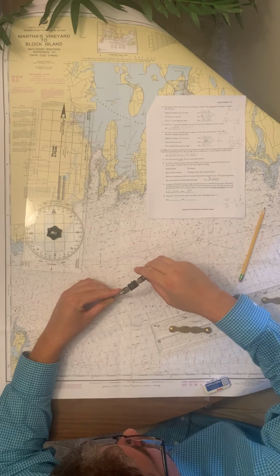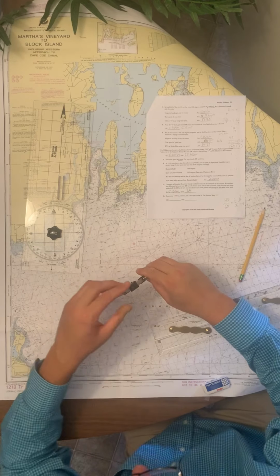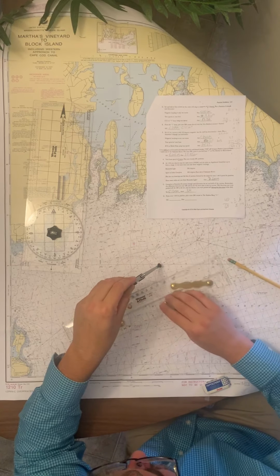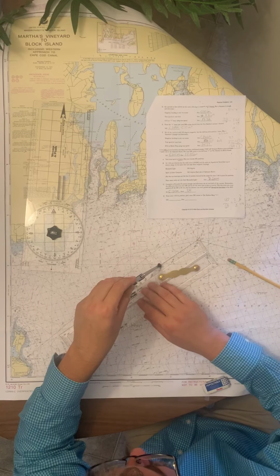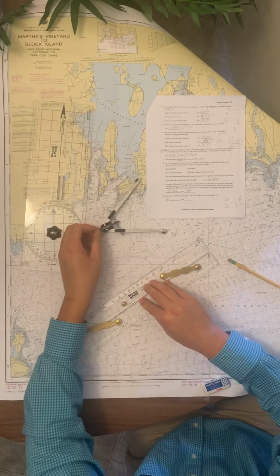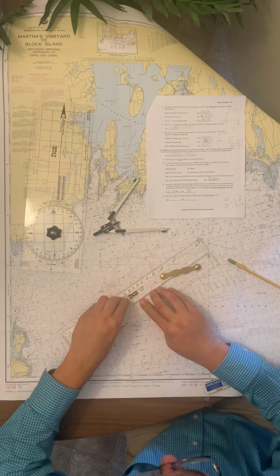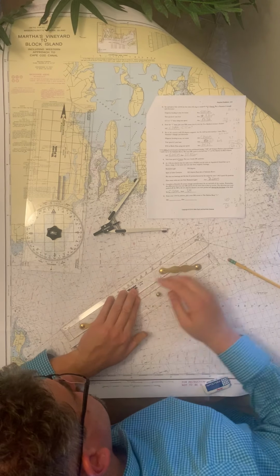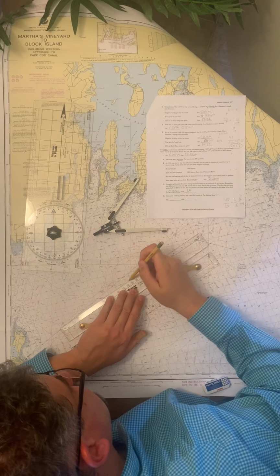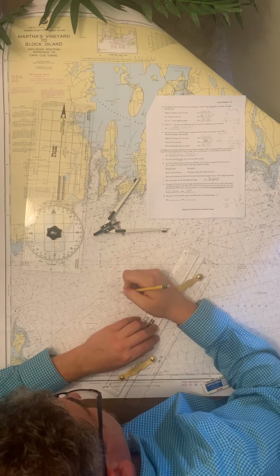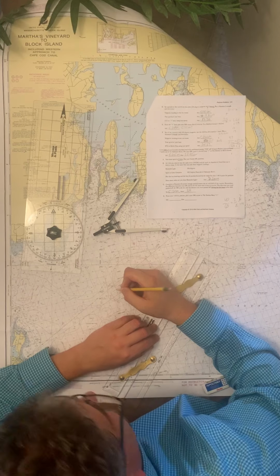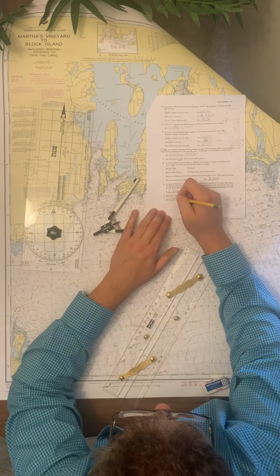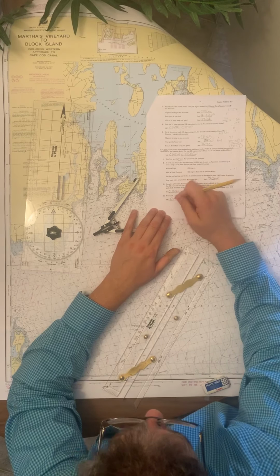We just put our dividers along this line, like so, put this up against the dividers ever so gently, press and hold, and swing, and right about there. This looks like 249. So our dead reckoning course is on a heading of 249 magnetic.